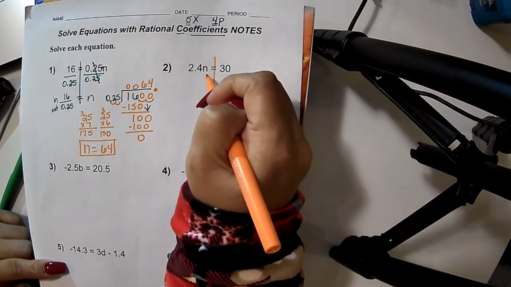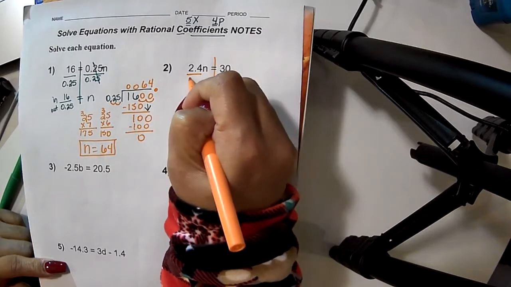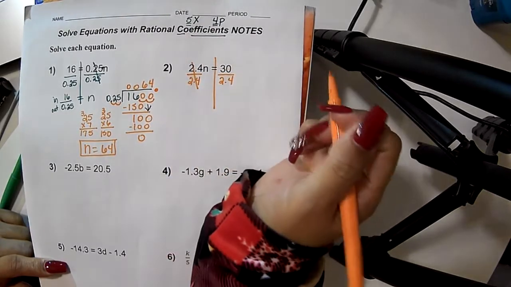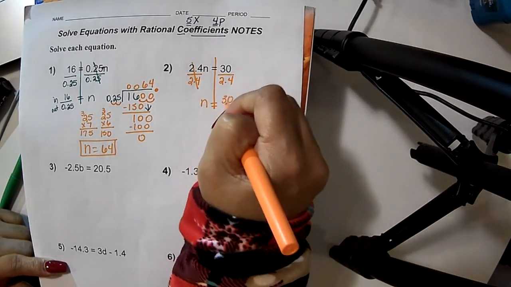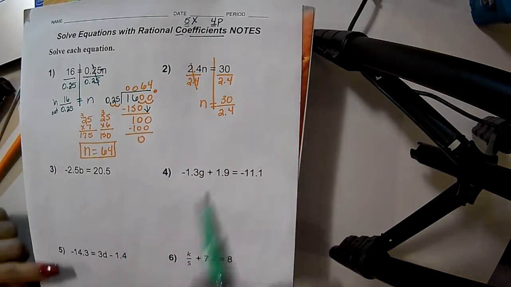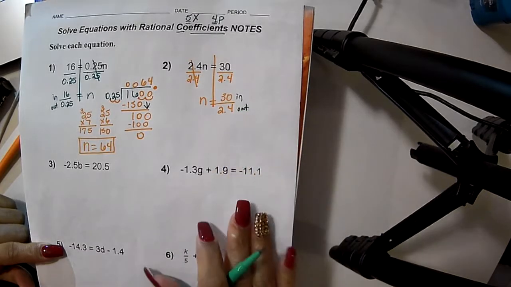2.4 is my coefficient. N is my variable, equals 30. I'm going to divide both sides by 2.4. This side would cancel out, which is exactly what I need. I need n to be by itself. And now at this point, I just need to do an in and out strategy so I can figure out what's my answer. So in and out.